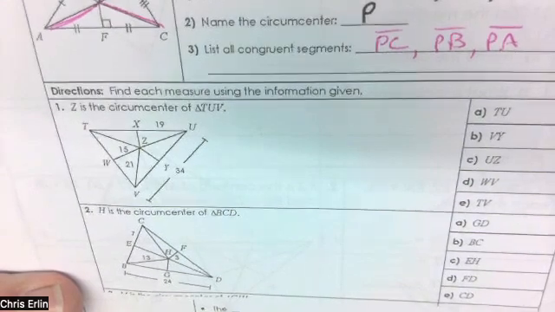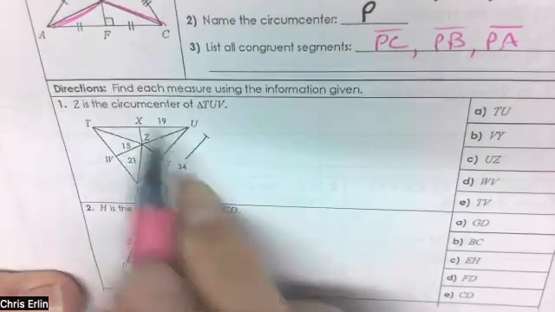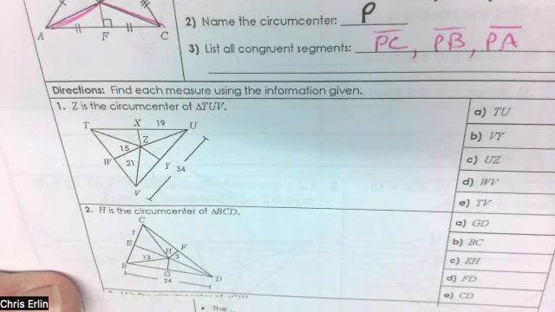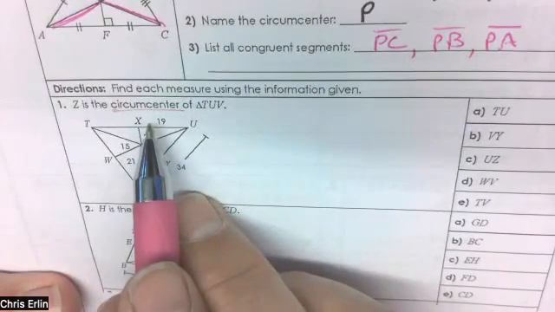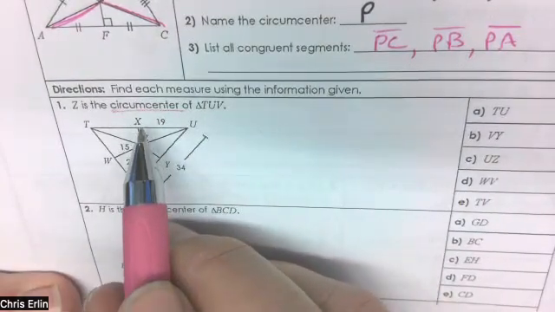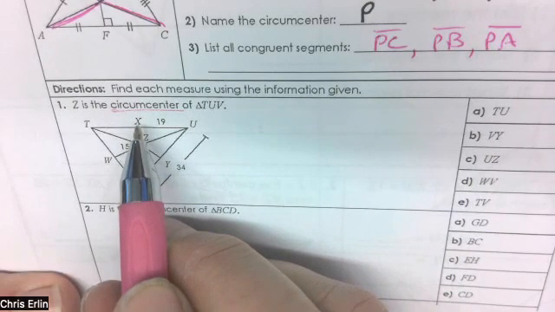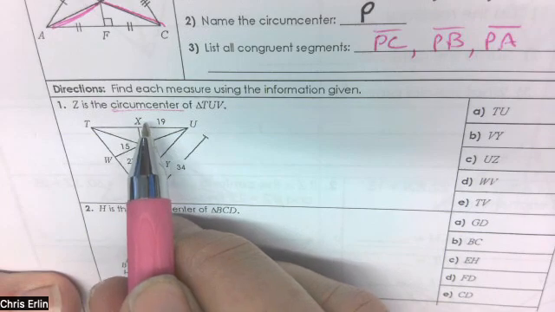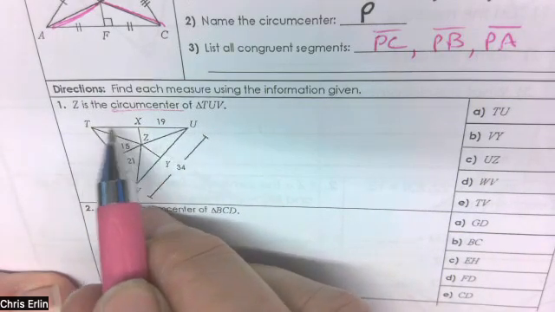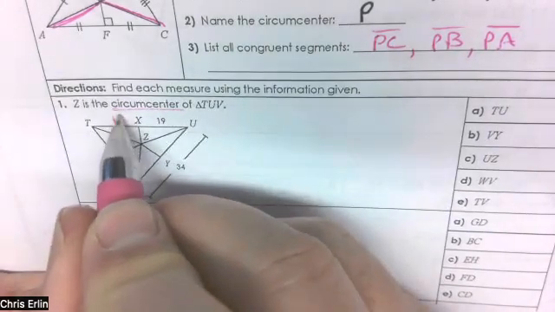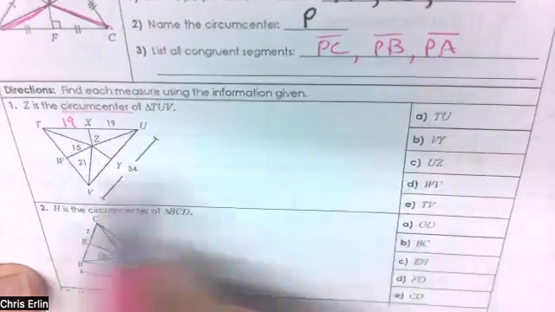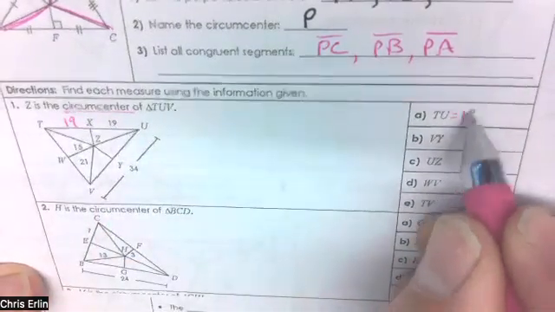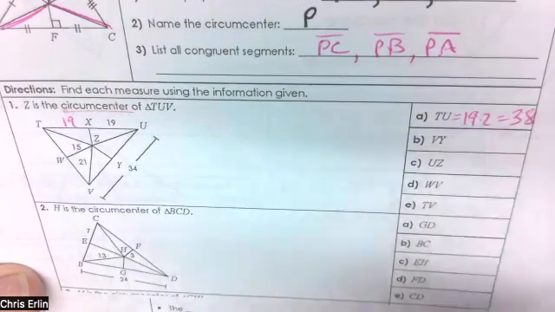Now, what I find so hard about this particular part of the unit is interpreting the pictures because they're kind of complicated. So first of all, we're told that this is a circumcenter. Okay, that gives us information. That means X is what point? It's right in the middle, isn't it? So if XU is 19, how long is TX? Also 19, which means how long is TU? Yeah, 19 times 2 equals 38.